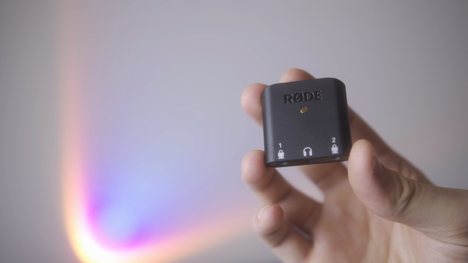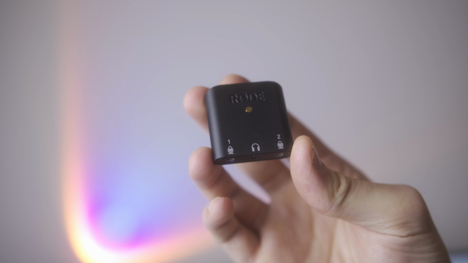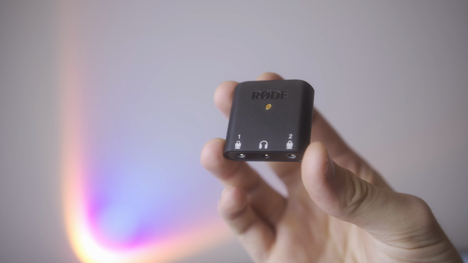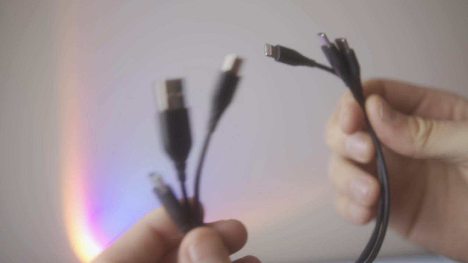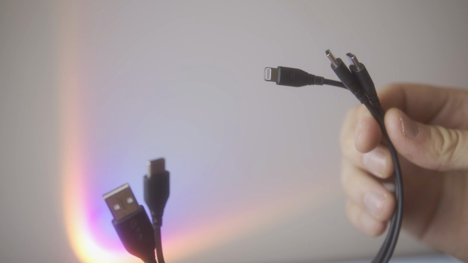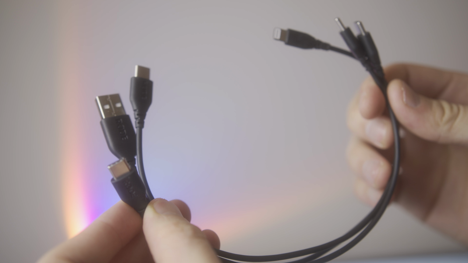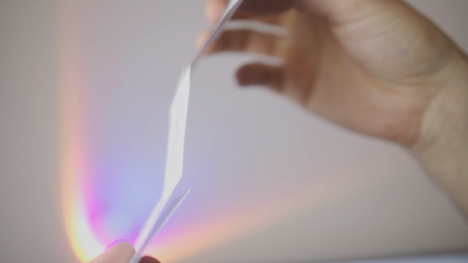The Rode AI Micro costs around 80 euros and it's a 2-track recorder for PC, Mac, iOS devices and Android devices. The device itself comes with all the cables you need. It comes with a regular USB-A cable, with a USB Type-C cable and a lightning cable, so you can use it without buying extra cables.